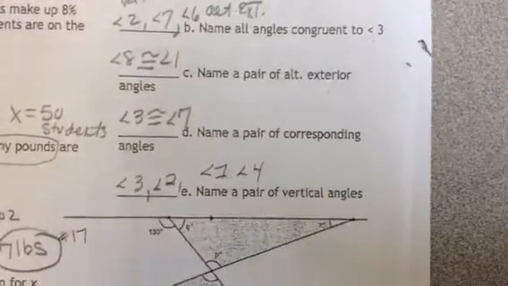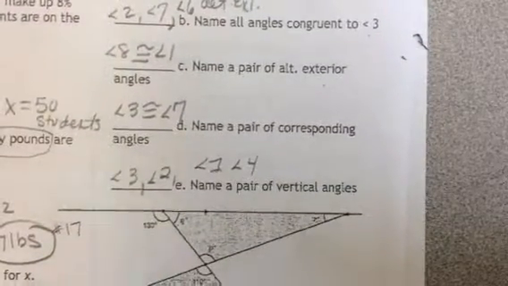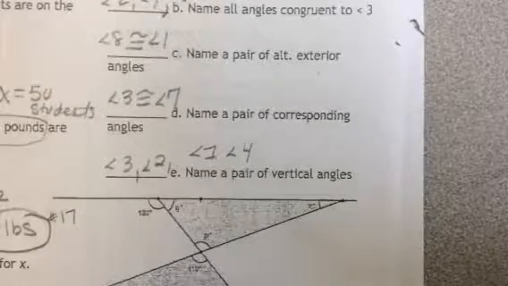I'm going to pause this one. I have to make a second video. We're getting up to the 15-minute mark.